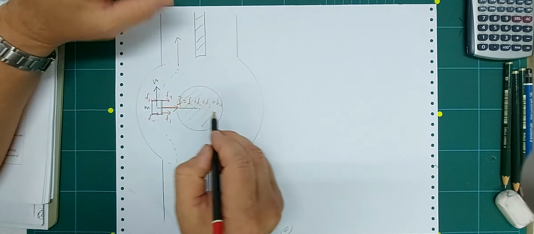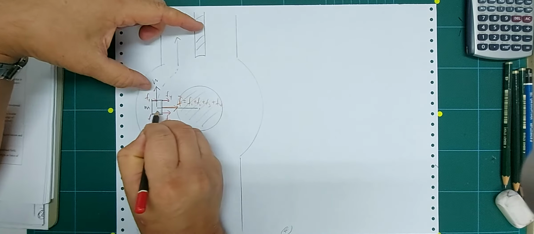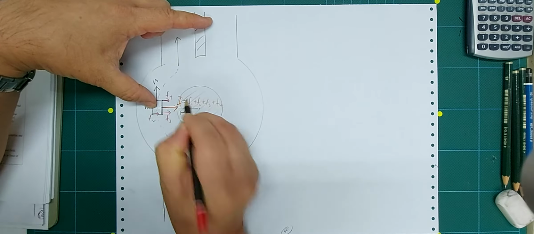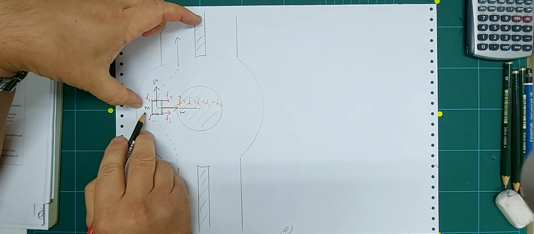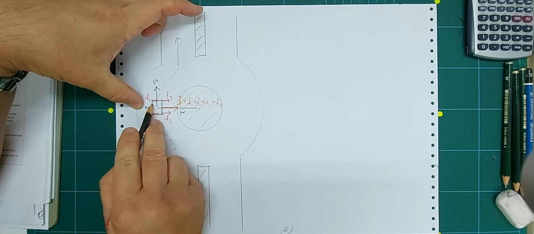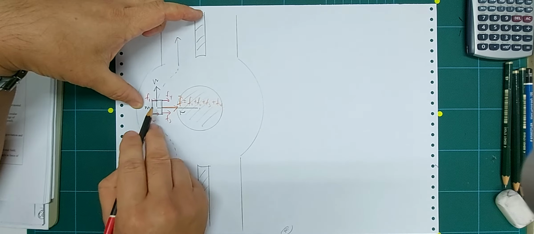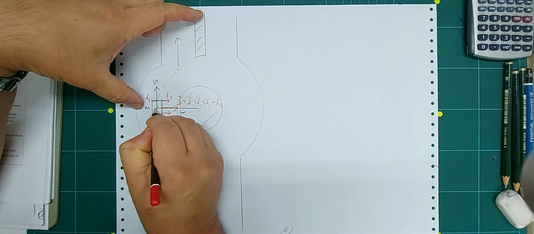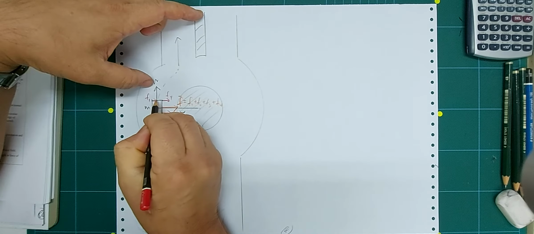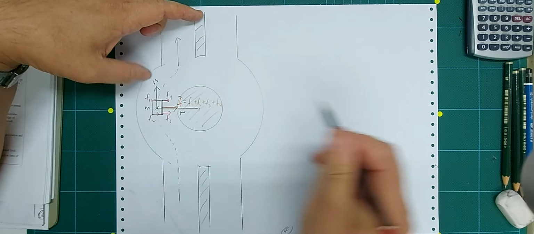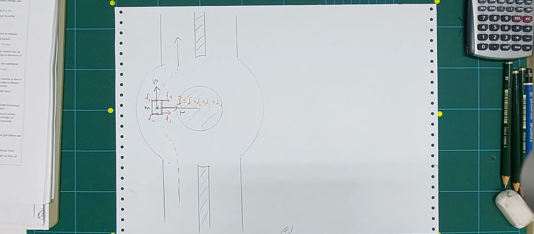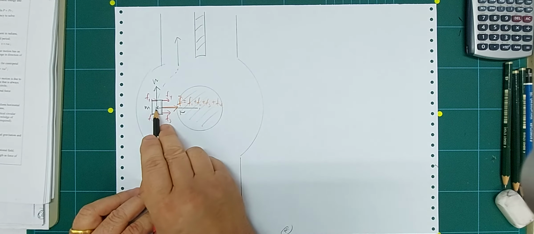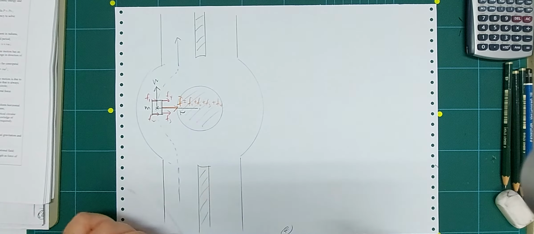Now let's assume the distance of the car from the center of the roundabout is r. The mass is m. We assume that the humans inside don't shift their position so that the center of mass is exactly at the center. And then the car is moving with a velocity v. So now we want to know what is the maximum speed that the car can travel in a roundabout at this particular distance from the center of the roundabout.